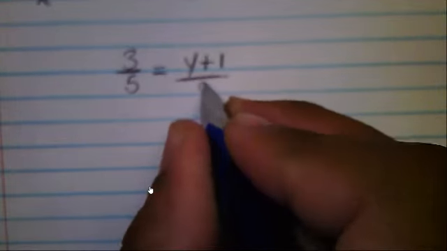But sometimes you have to use the distributive property. So let's do just a couple of those to show you how that's going to look. Okay, let's try this one. We'll say 3 over 5 is equal to y plus 1 over 9. Okay, it's a 9. My camera's a little blurry.